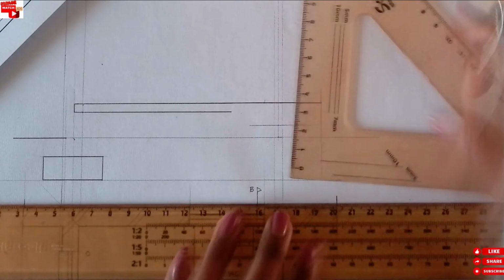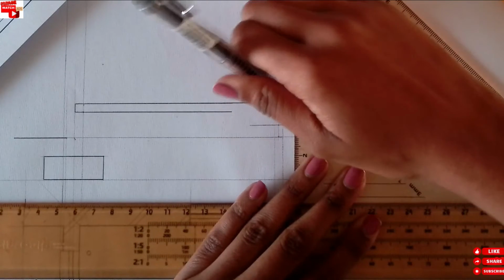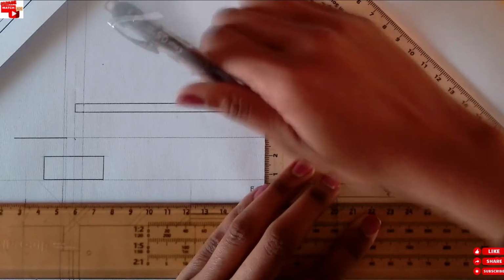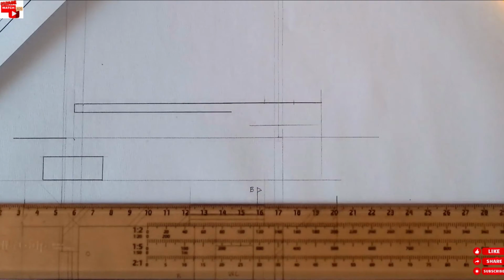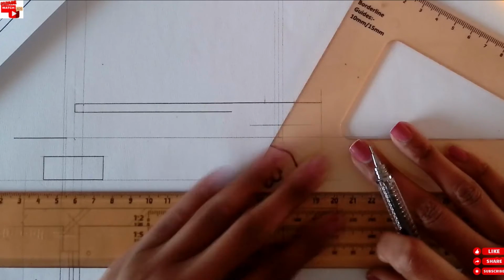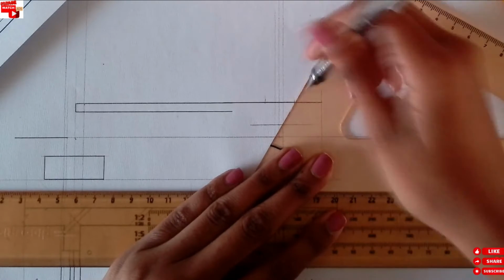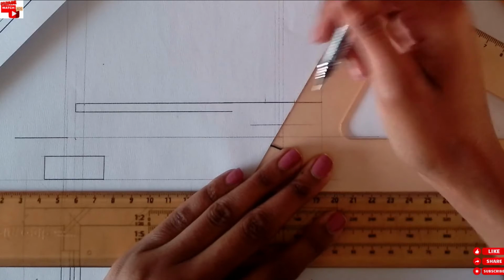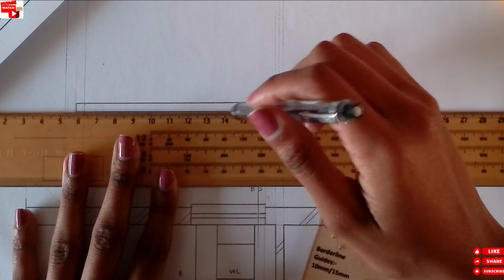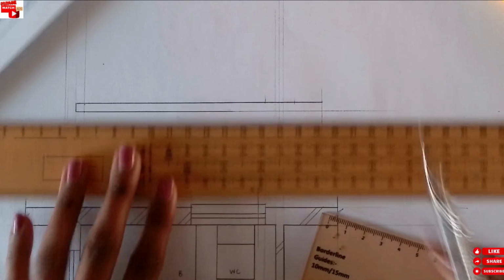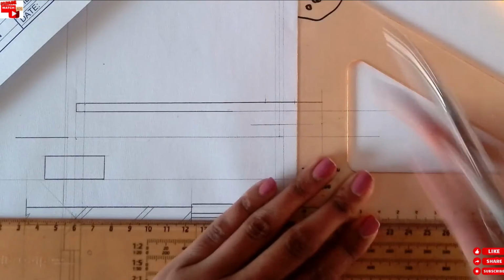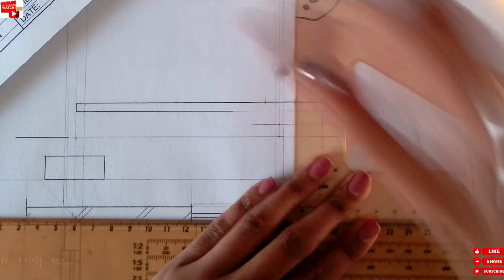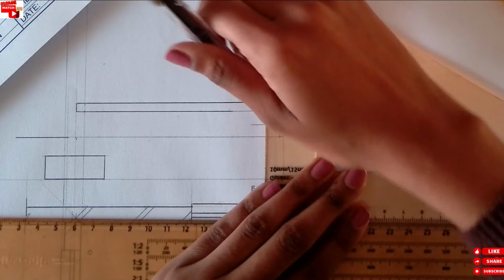So now that I've marked where 8 is, and 8 is 60 degrees, the 60 degrees stops at the bottom and the top. So that means I need to bring 8 down, bring 8 down.